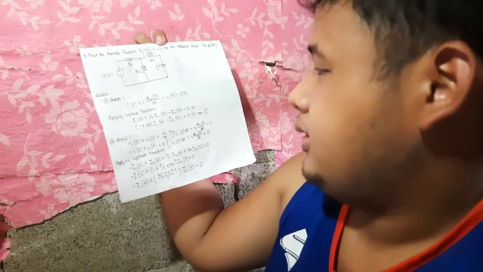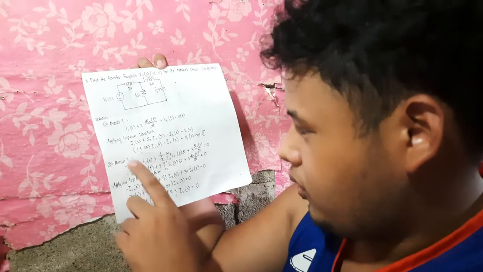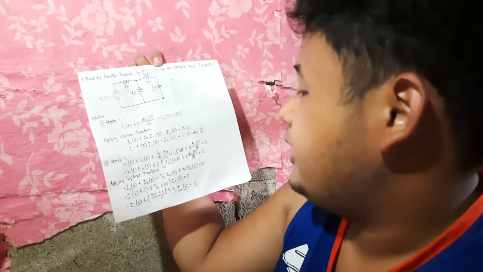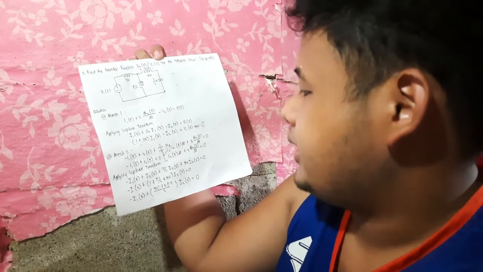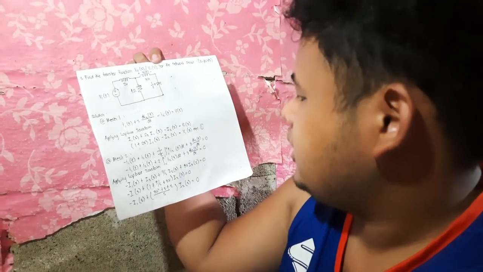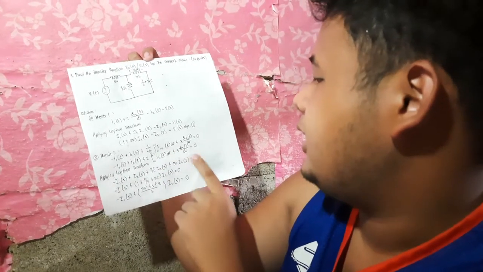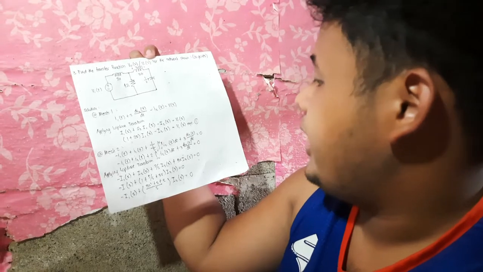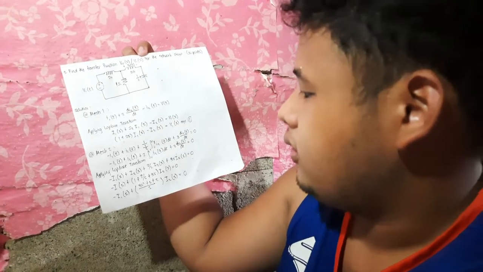So applying mesh analysis to mesh 2: negative i_1(t) plus i_2(t) plus 1 over 1/2 integration from 0 to t of i_2(t) dt plus 3 di_2(t)/dt is equal to 0.